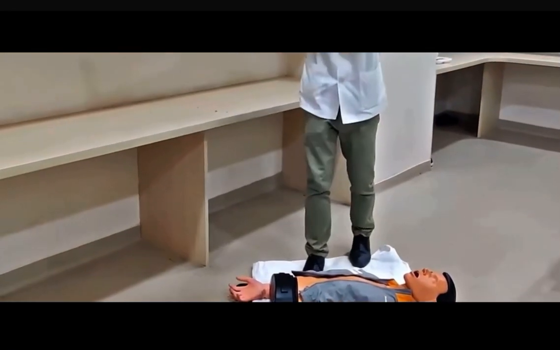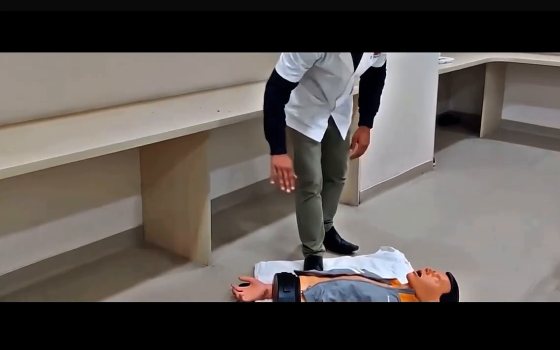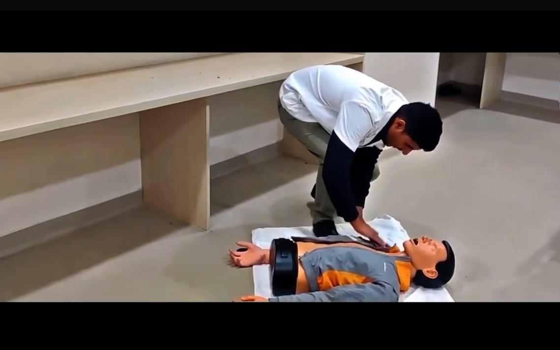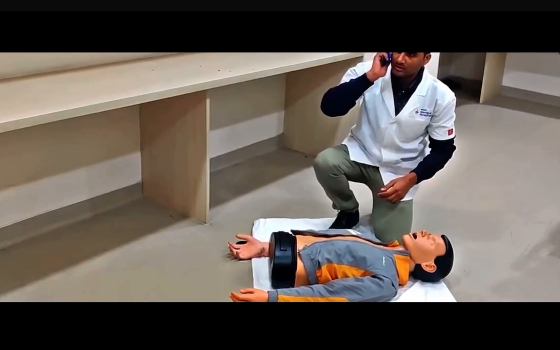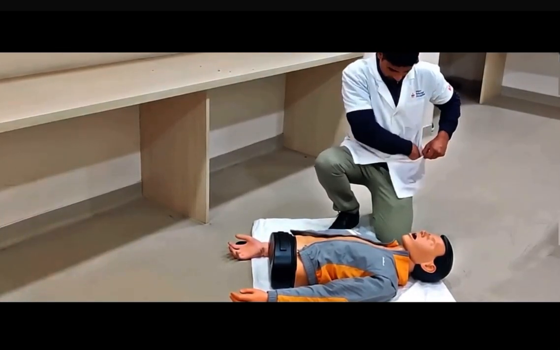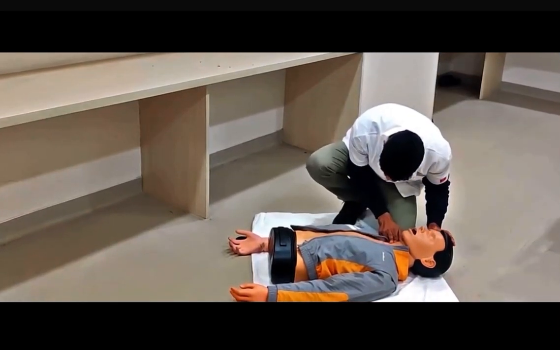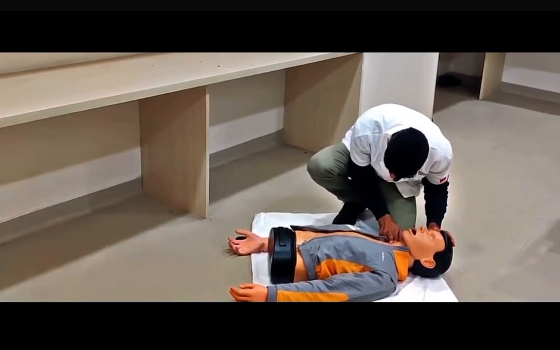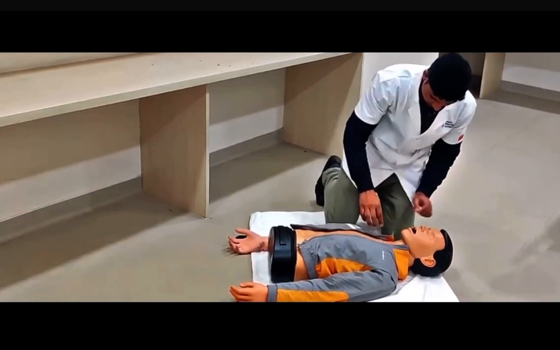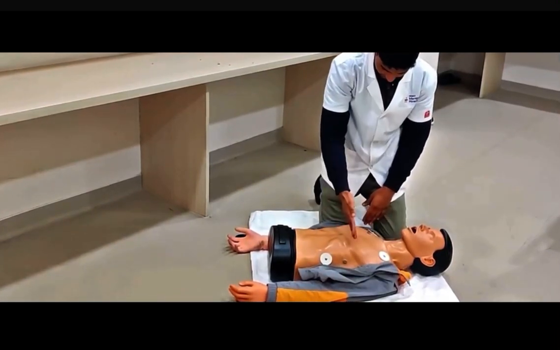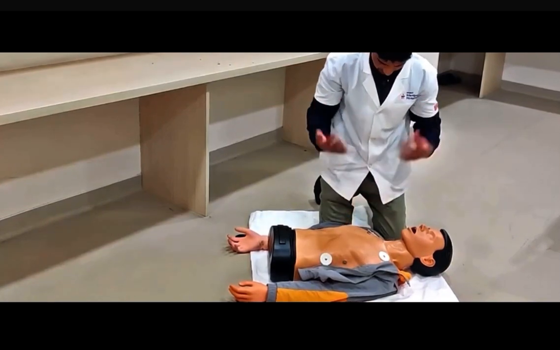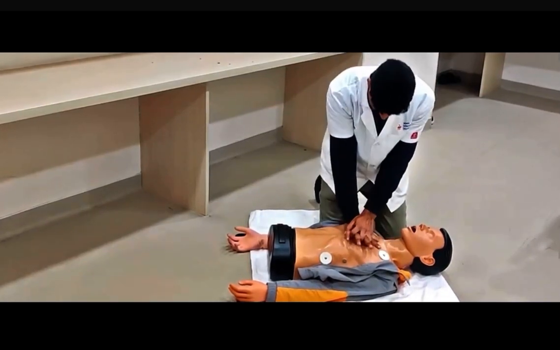In CPR, the first thing is scene safety. Look for the response of the patient. If he is not responding, then call for help. An emergency number would work. By the time help arrives, check the pulse of the patient. If the pulse is not present, you have to check the pulse within 5 to 10 seconds. Then you identify the center of the chest and you need to start CPR, or chest compression.